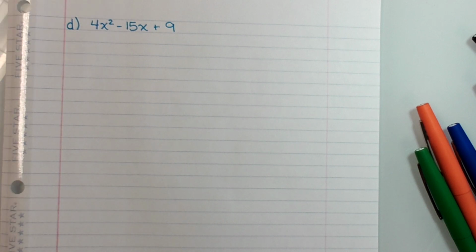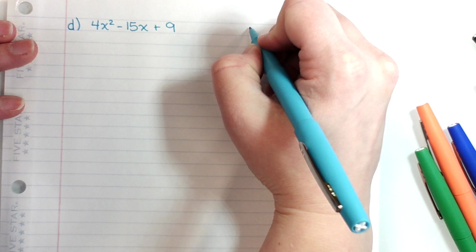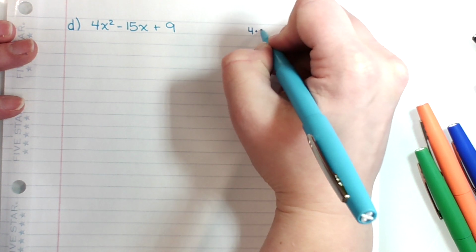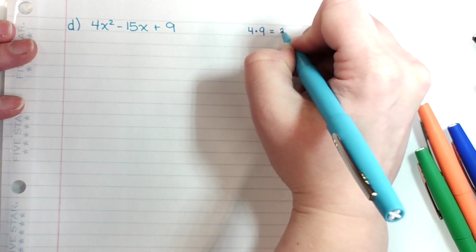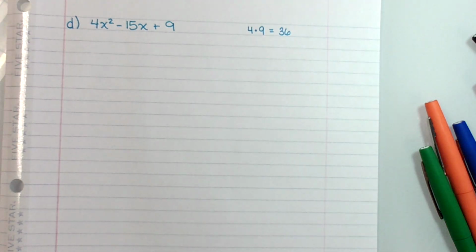Okay, full AC method or shortcut? Full AC. Off to the side, what am I multiplying together? 4 times 9. 36. Looking for 2 numbers that multiply to 36 but add to negative 15.